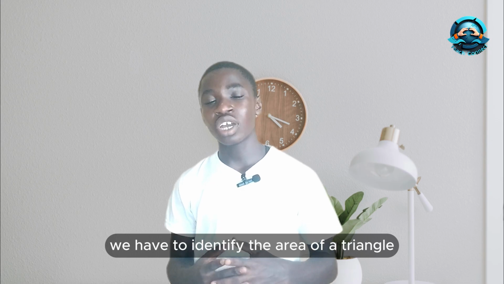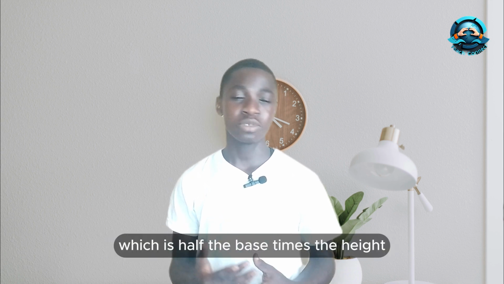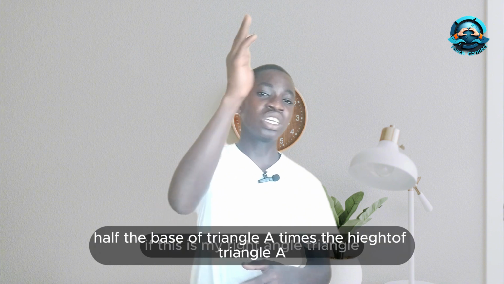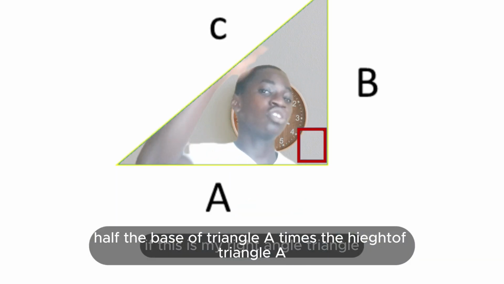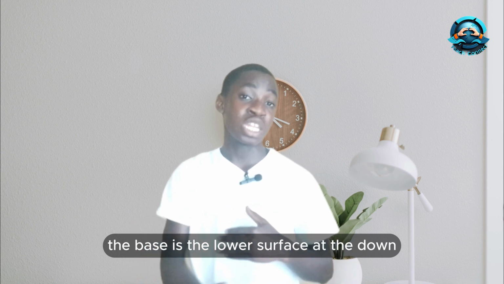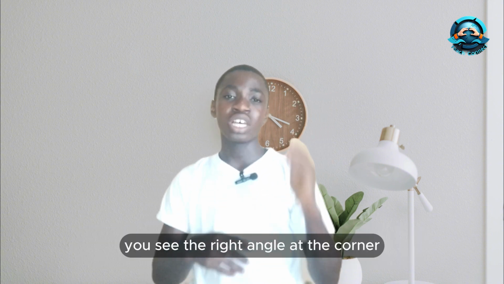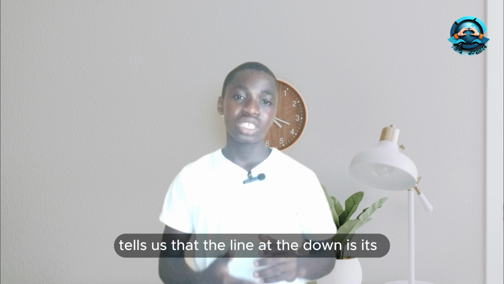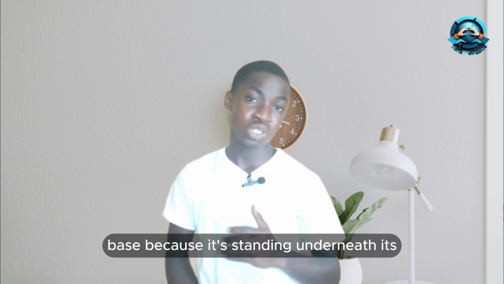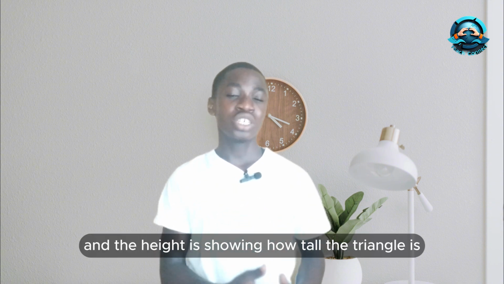We also have to identify the area of a triangle, which is half the base times the height. If this is my right angled triangle, the base is the lower surface at the bottom, and the height is how tall it is. Don't forget, we are doing everything in reference to the right angle. You see the right angle at the corner tells us that the line at the bottom is its base because it's standing underneath the right angle, and the height is showing how tall the triangle is.